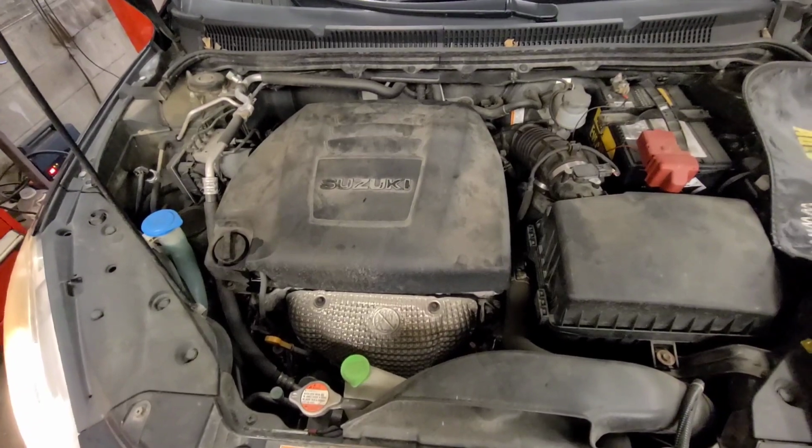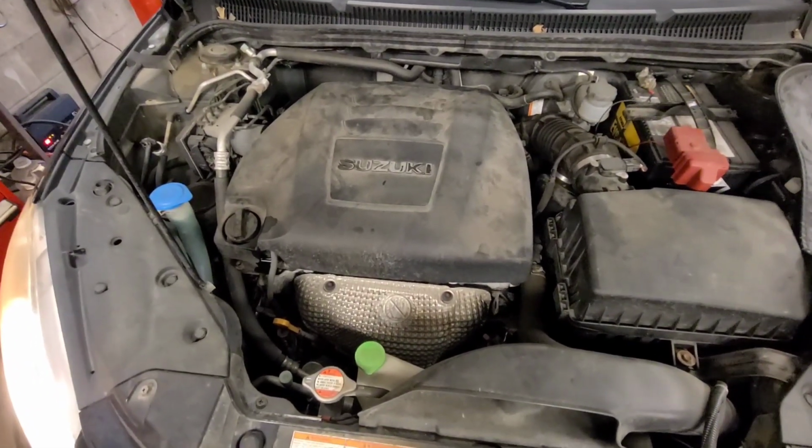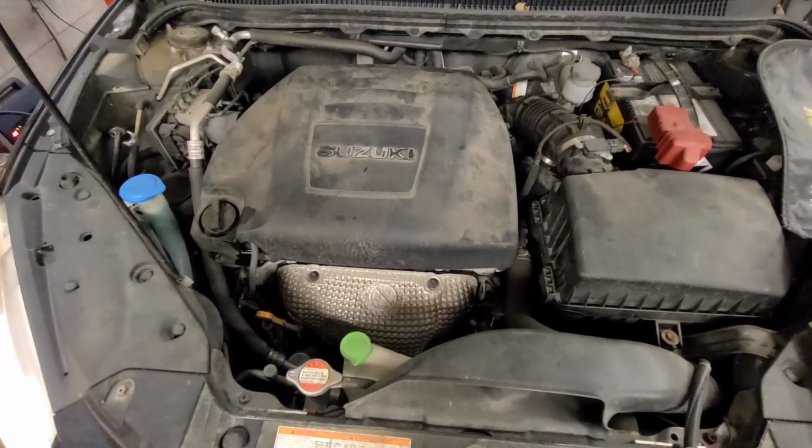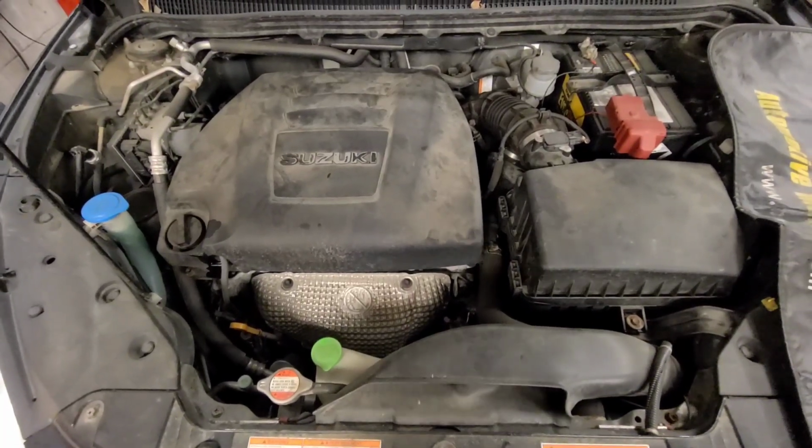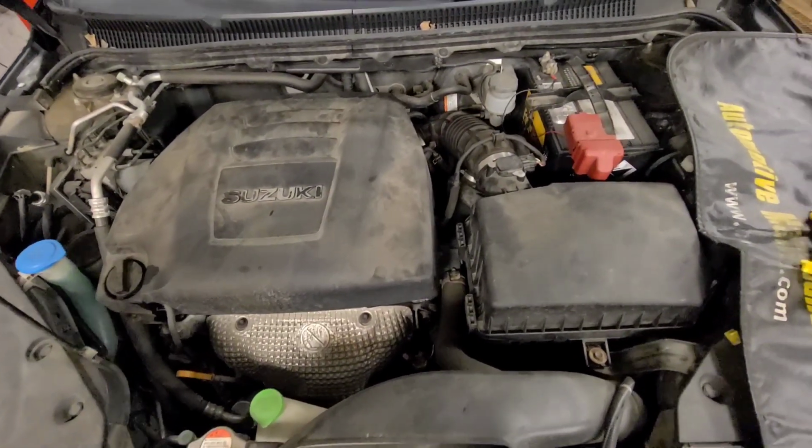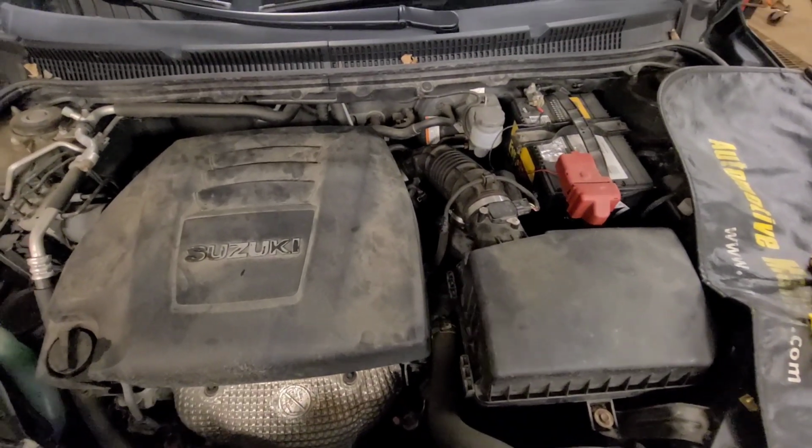Well, there it is, back together and running. I did do a service, change the oil and filter. Don't know what else to do other than that routine maintenance and see what happens. Give it back to the customer and hope for the best.